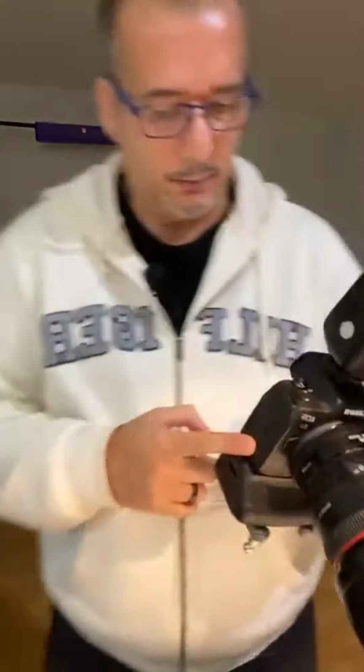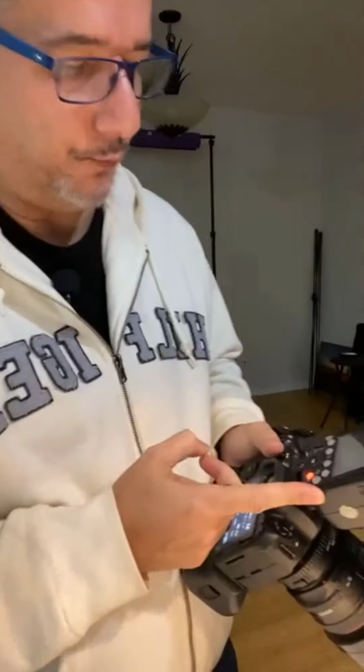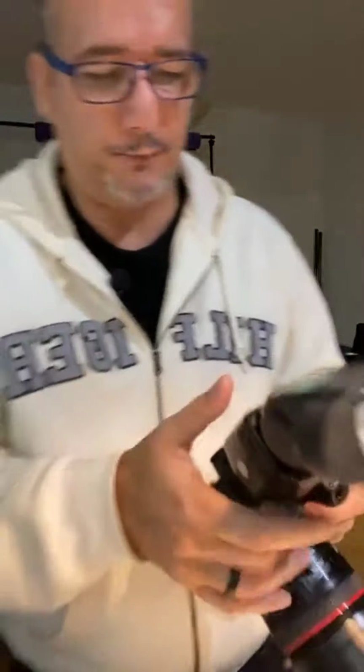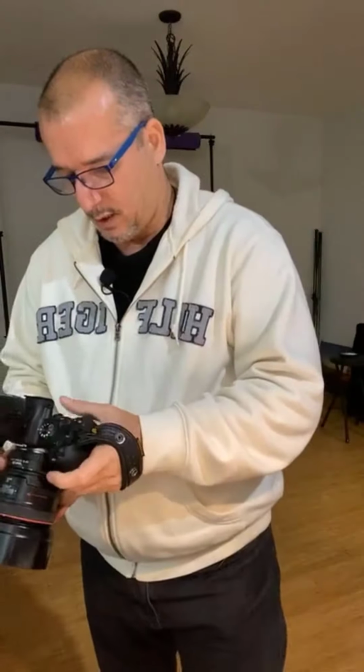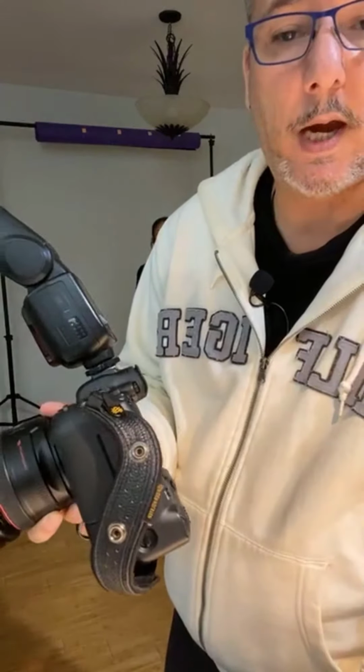By the way, I'm using my Canon R6, the mirrorless camera, with a Canon 50mm f/1.2, and these are the Flashpoints, which are the same as the Godox. All my flashes are Flashpoint. They're the same as the Godox. Okay, and I'm shooting at 1/200 of a second at f/3.2 aperture and at 250 ISO.